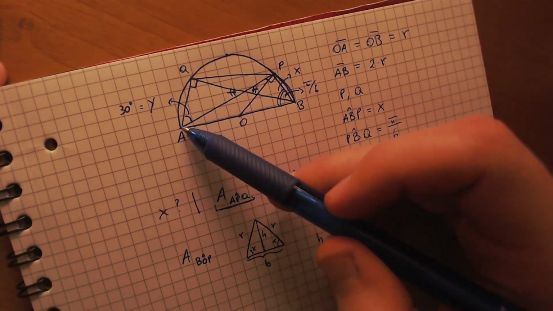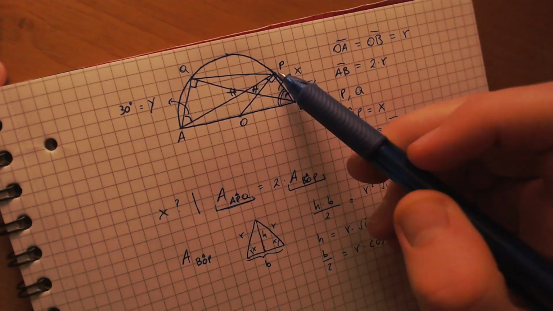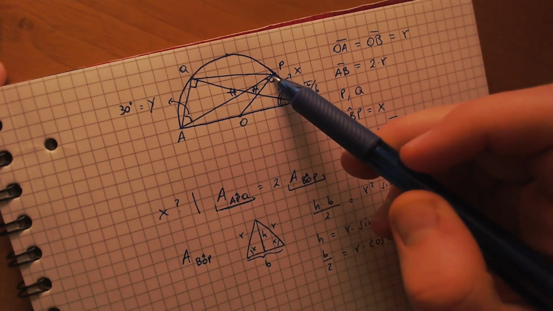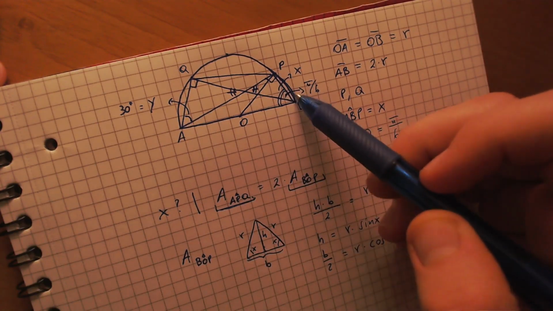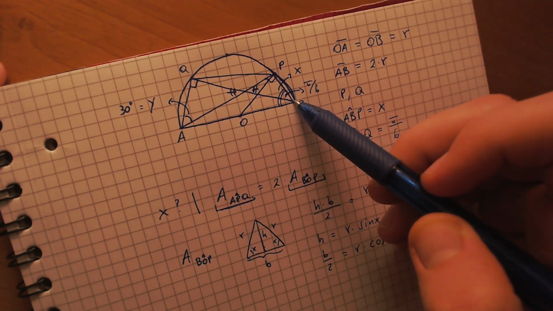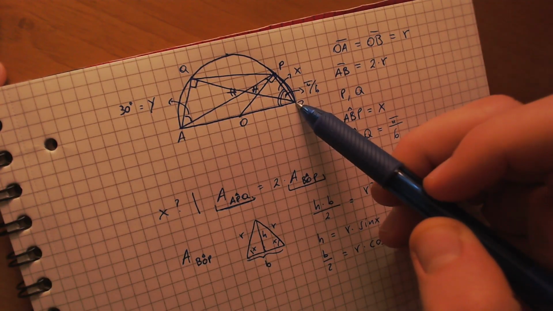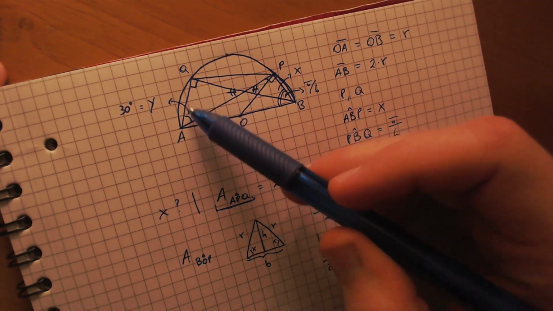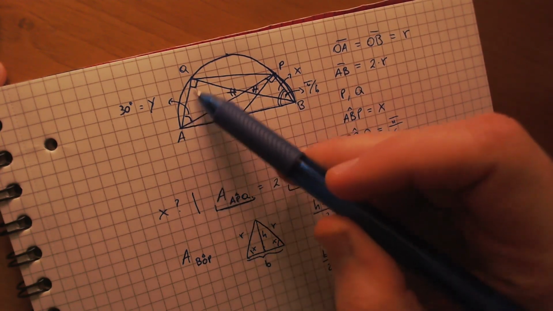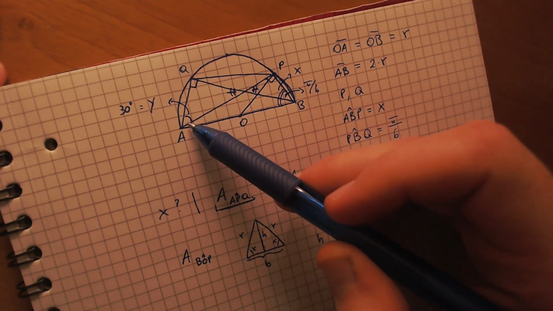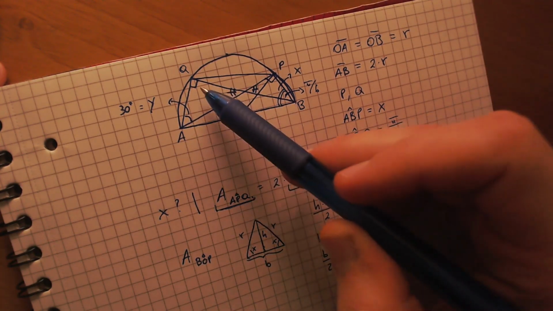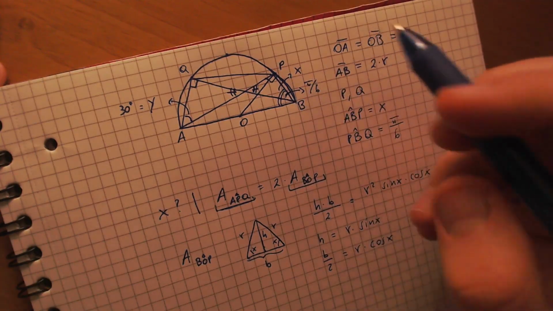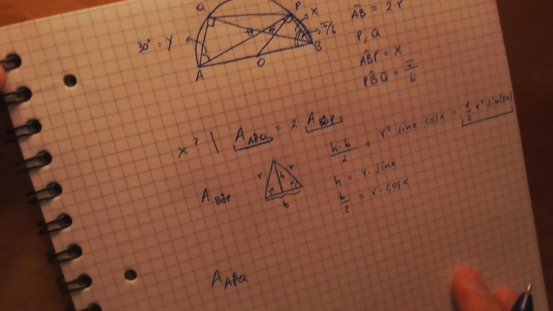Now we have to consider AQ and AP. We know that AP is the side of this triangle, and we know that this side is just 2r, which is the diameter, and AQ is the side of this triangle, which is again a triangle with 90 degrees here.